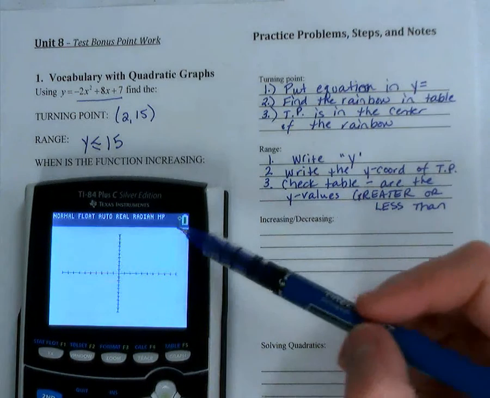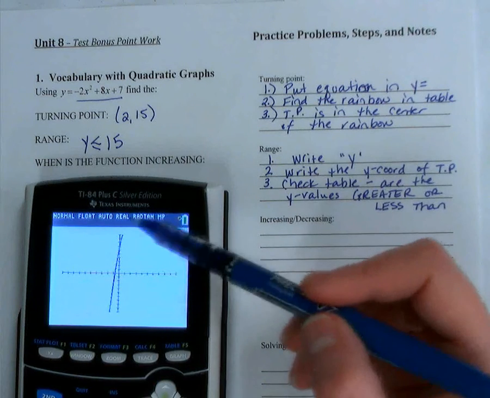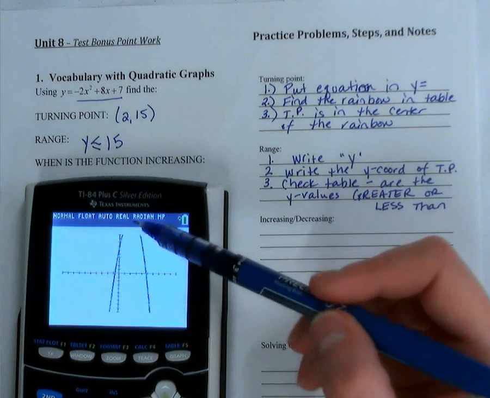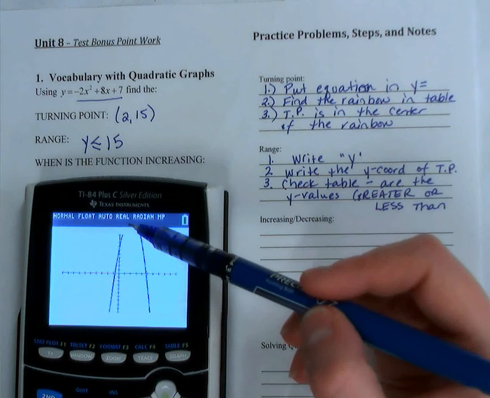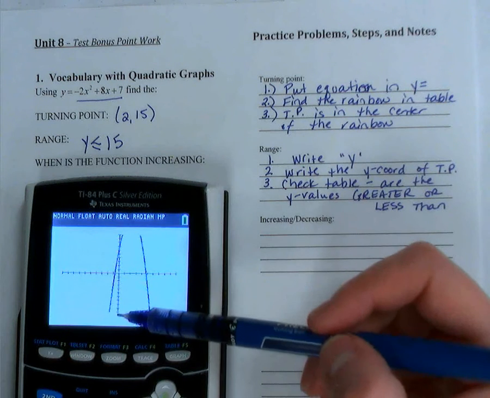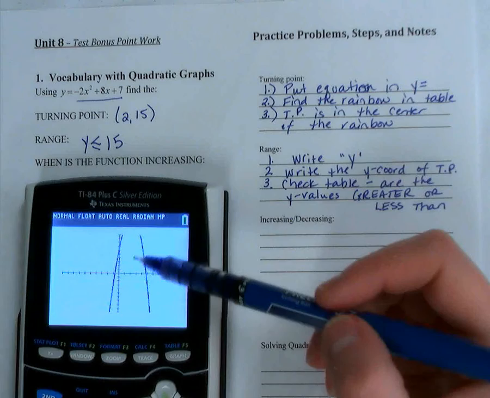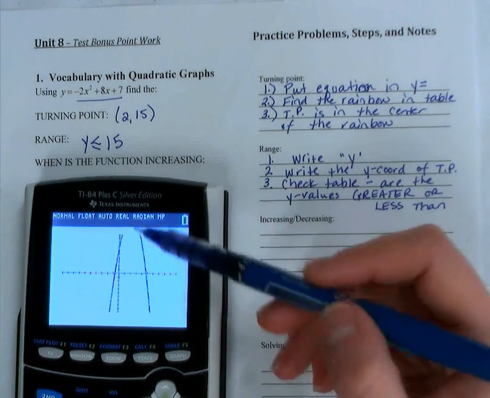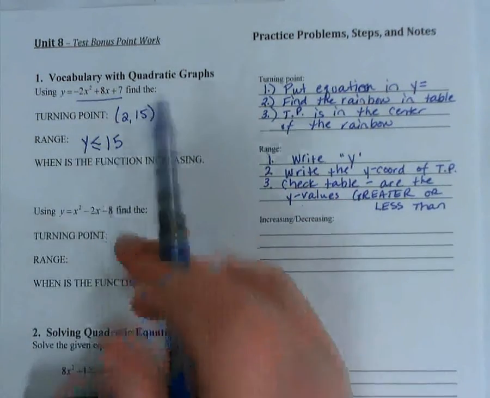Now, if you're looking at your graph, again, my calculator is graphing, it goes up. My turning point is off my screen, but I can tell my turning point is someplace up here. Looking at my graph, are all of the y values above the graph or below the graph? That's what you want to check for. Since all the y values are less than, that's where you're getting that as well.